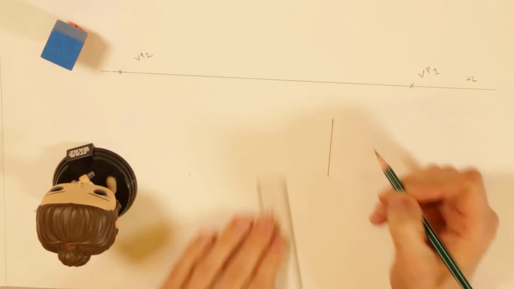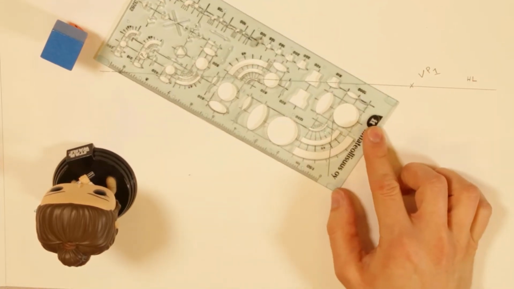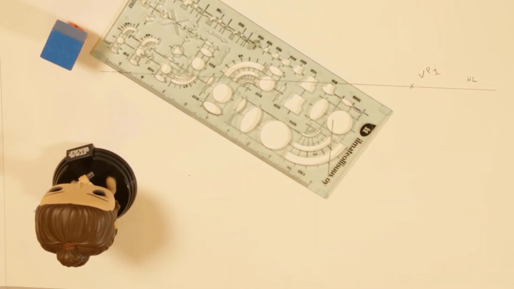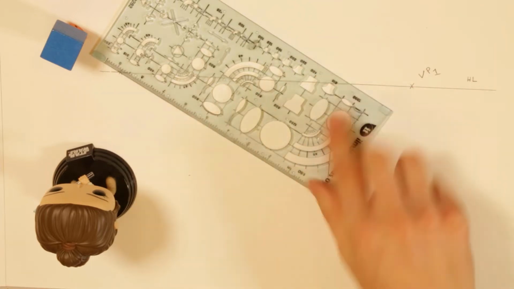I'll draw a vertical line. If we want the box to appear natural, it shouldn't go outside a square angle. So inside this area.